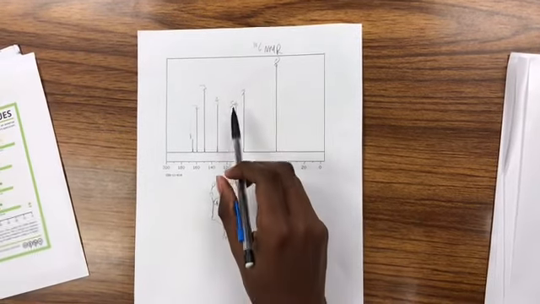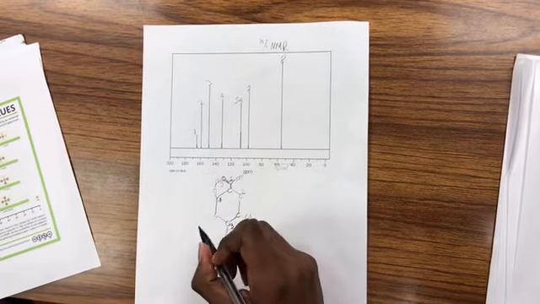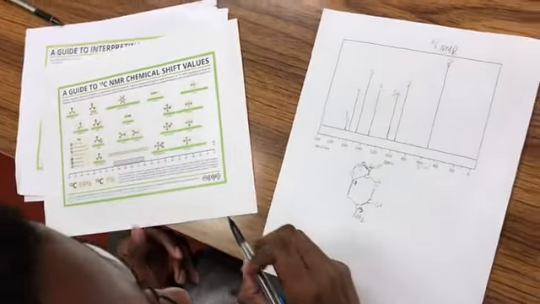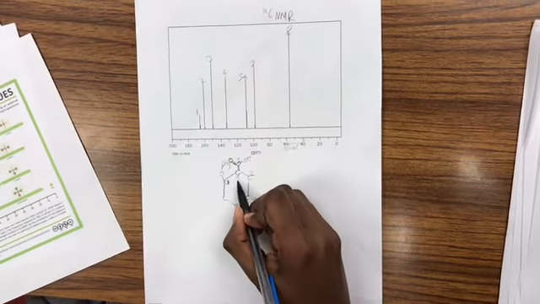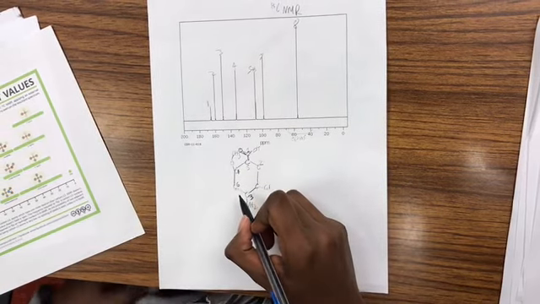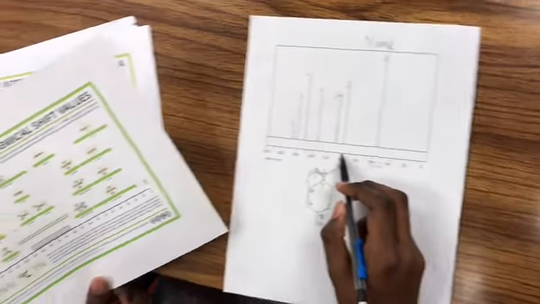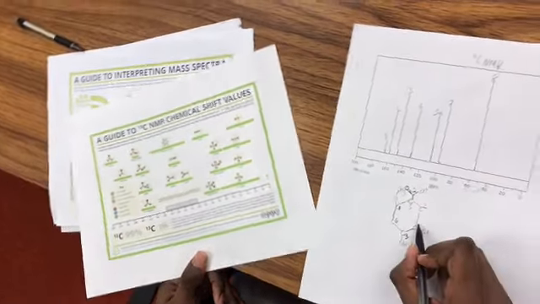And over here we see a 5 plus 6, and these are around the aromatic region as well. So I would label these as this carbon. And we see a number 7 over here, which is around 100. Again, still around the aromatic region. So it's possibly this one.